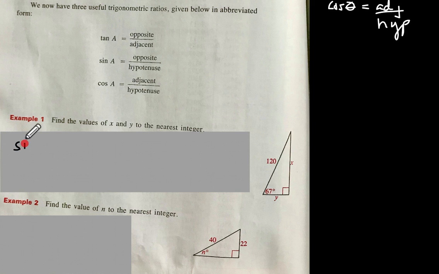So sine of 67 equals the opposite over the hypotenuse. So you would have to use your calculator, just like what we did with the tangent function.